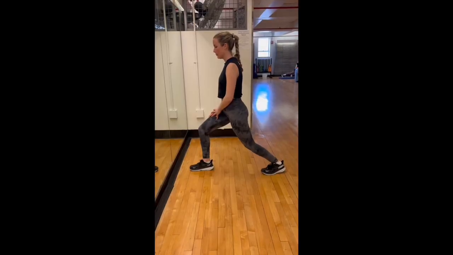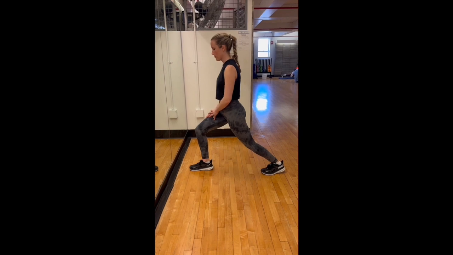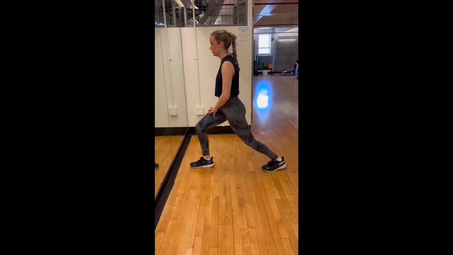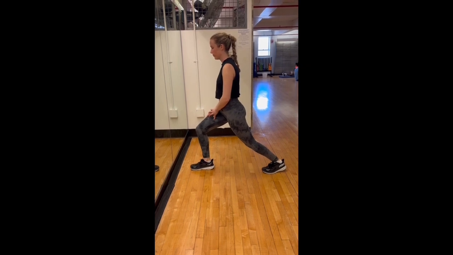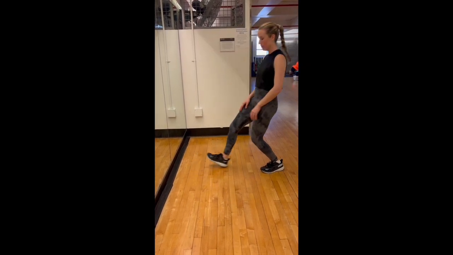Here we are doing a gastroc stretch, making sure that the patient's back knee stays extended throughout the stretch. We have asked the patient to hold this stretch for a minimum of 30 seconds and do the stretch for 3 sets on both legs.